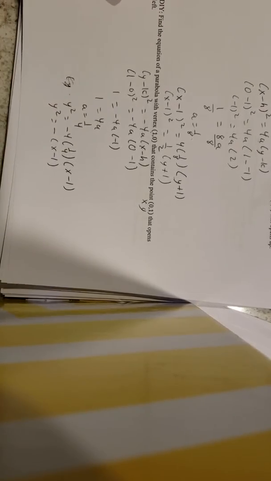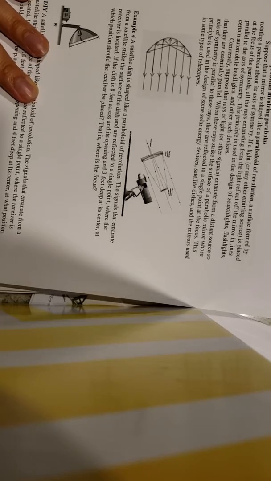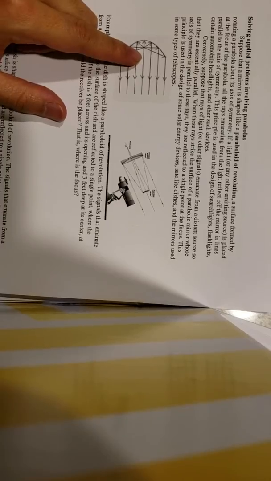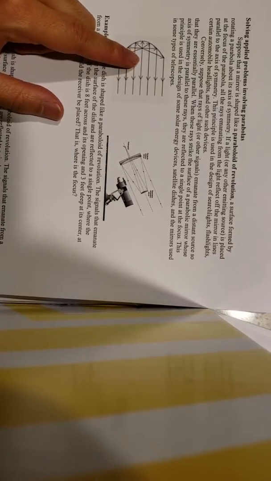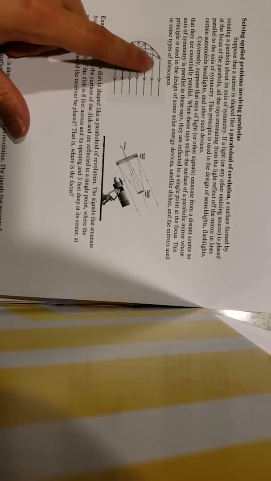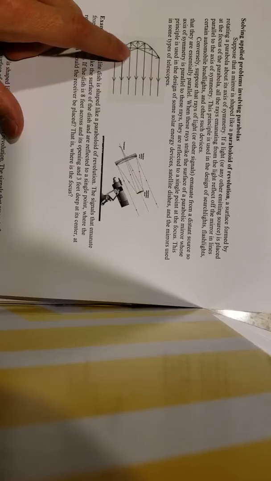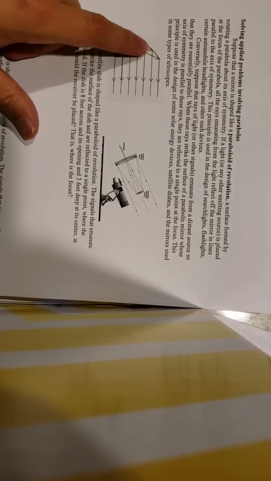Okay. Now let's go ahead and move on to some applications of this. One of the really cool things about parabolas is that there are some practical uses here. For example, let's say we have a flashlight, and we put the light where the focus of the parabola is.